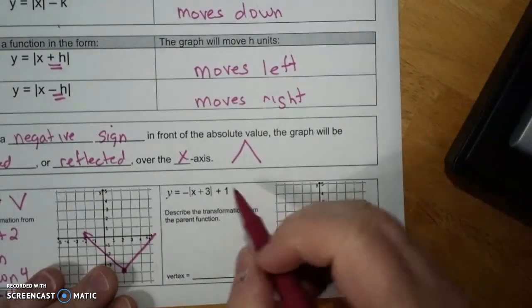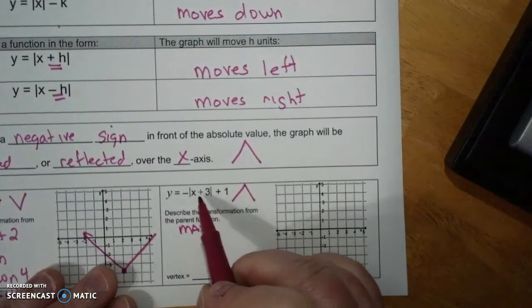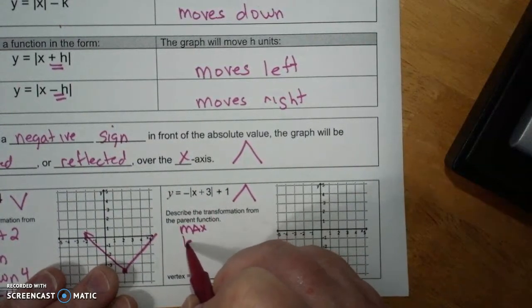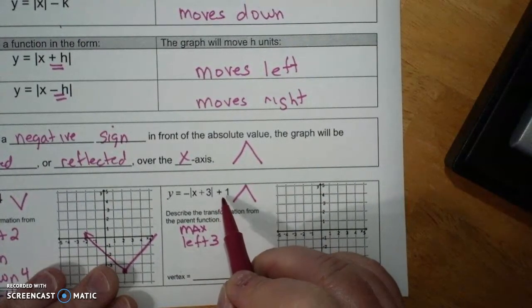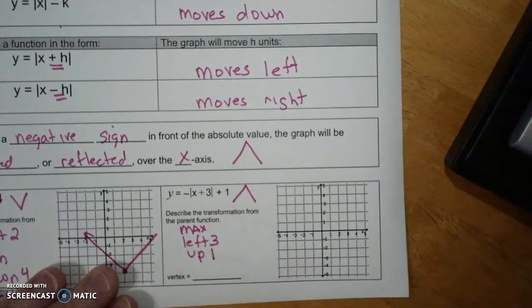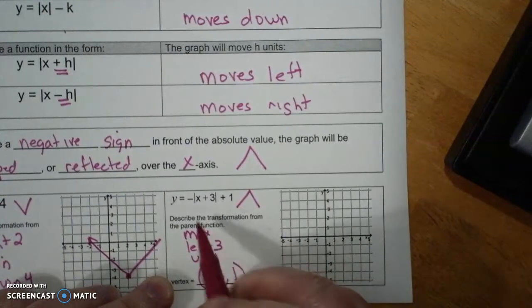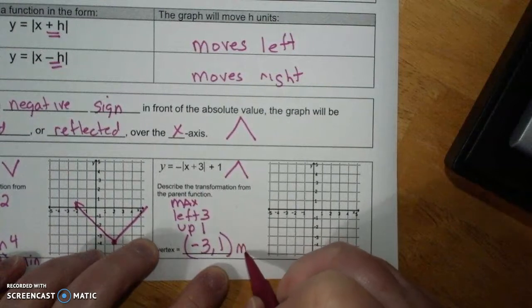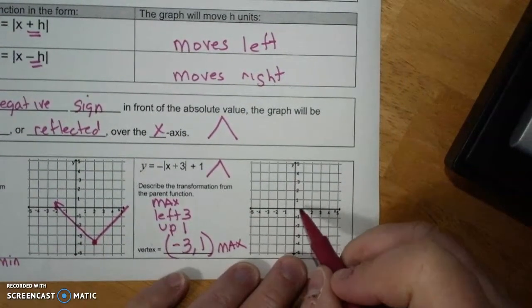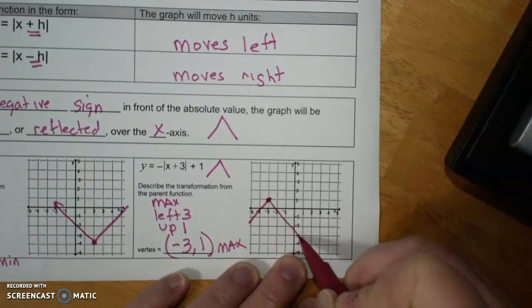Okay, negative outside an absolute value makes it a max. Positive 3 inside an absolute value causes it to go left 3. A positive 1 outside the absolute value causes it to go up 1. My vertex is at -3, 1, because x doesn't do what it looks like it should do, and it is a max. So I go -3, 1, and I come down the diagonals.